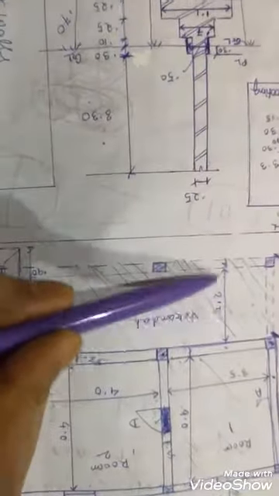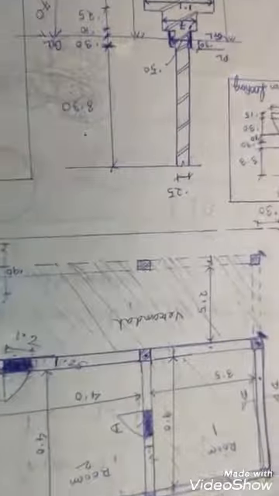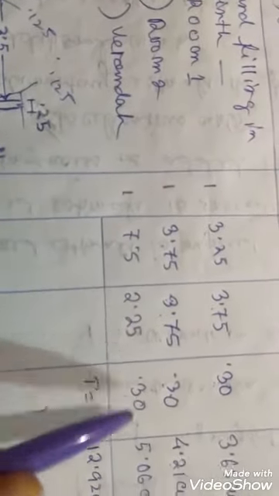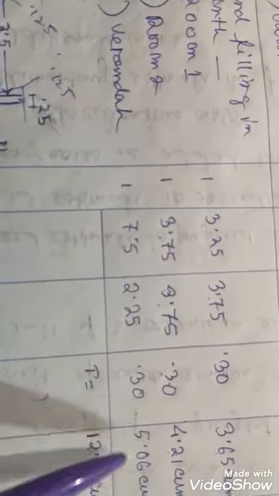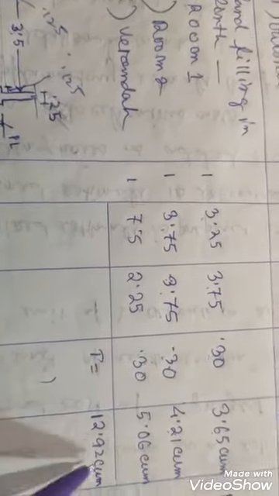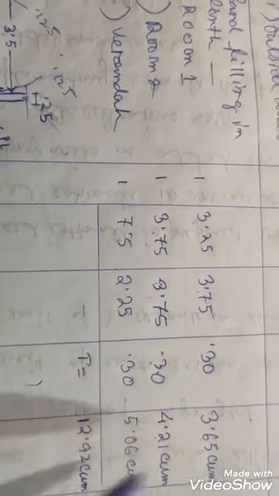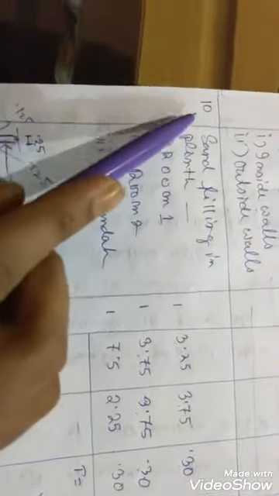Now what is the breadth? What is the inside to inside breadth of the veranda? It is 2.5. So just like the earlier cases, from the inside to inside dimension we will minus 0.125 minus 0.125. So ultimately the breadth is found to be 2.25. So here it is 2.25. Height will be the same, 0.3. So this is the quantity, and hence we have found out the total sand filling. It will come in cubic meter because length, breadth, height, all three items are there. So this is the total quantity for item number 10.